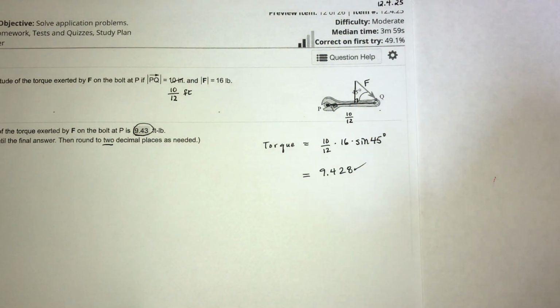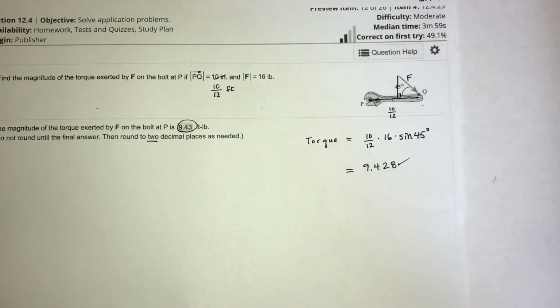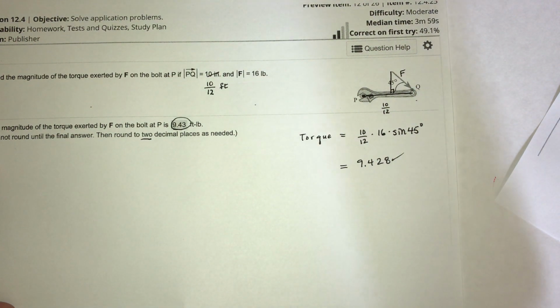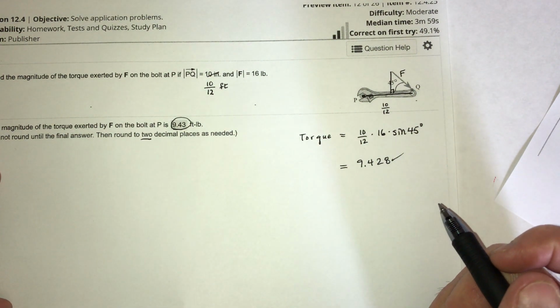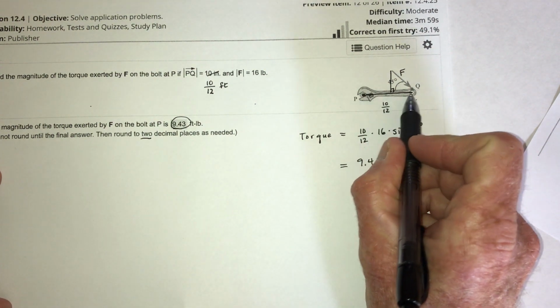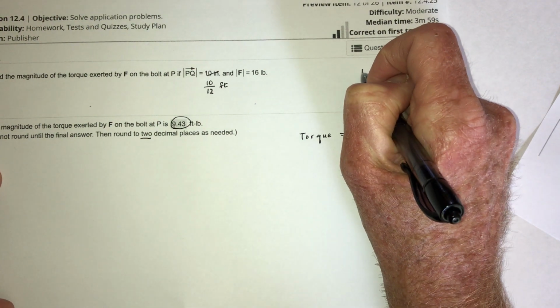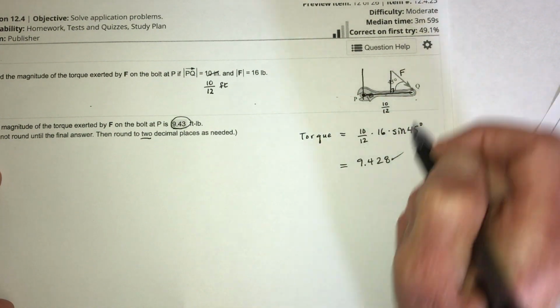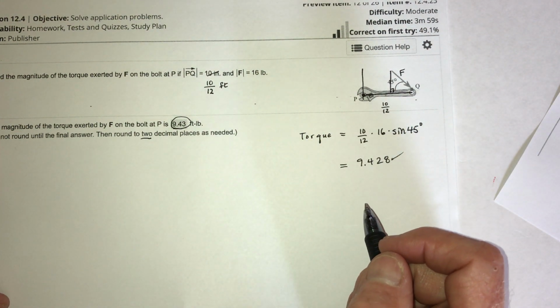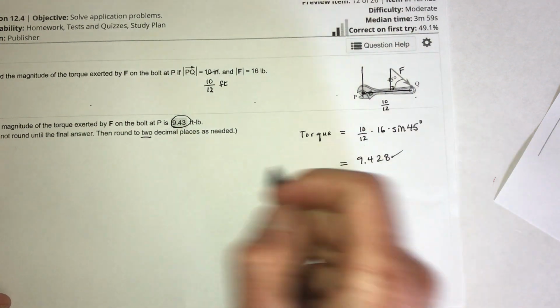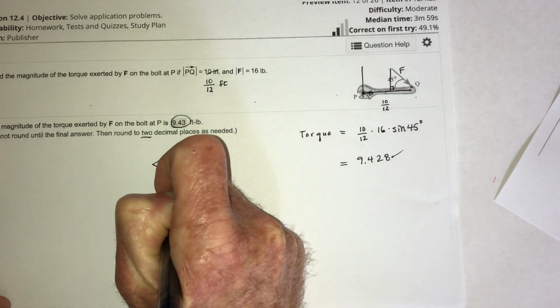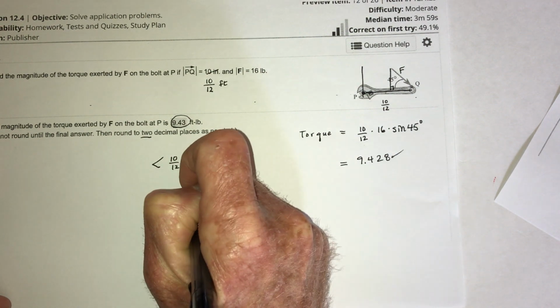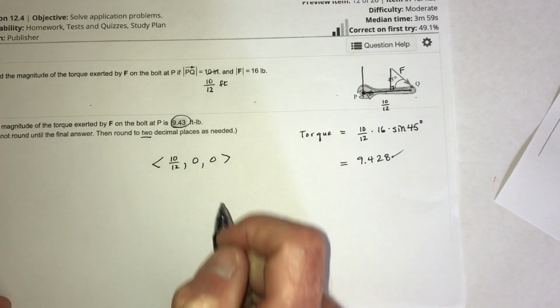Now, if you were to do this with vectors, basically one vector is just this. So we'd be looking at, this is the y-axis and this is the x-axis, and z would equal 0. So for this vector right here, that vector would be 10/12 for the x component, and then 0, and then 0.